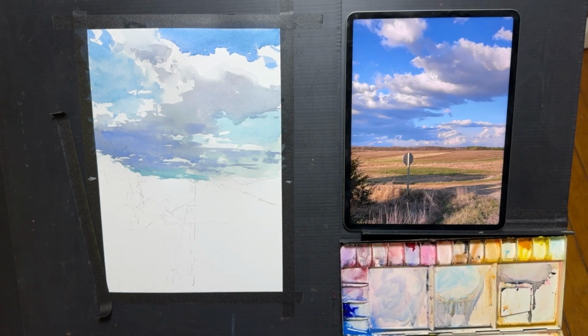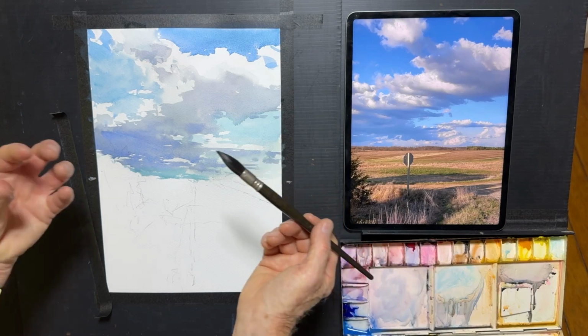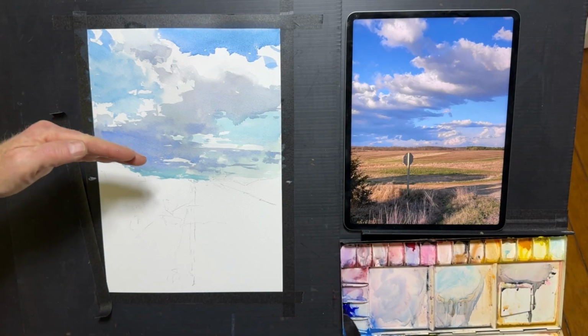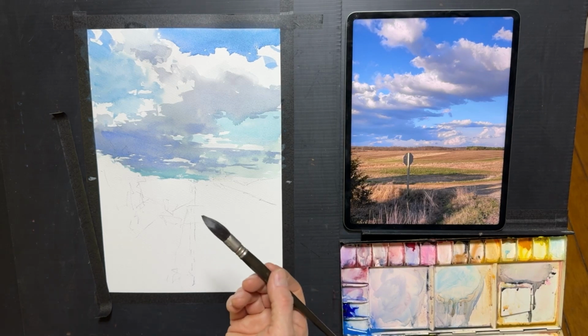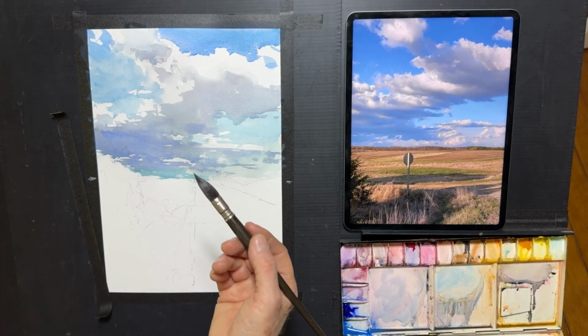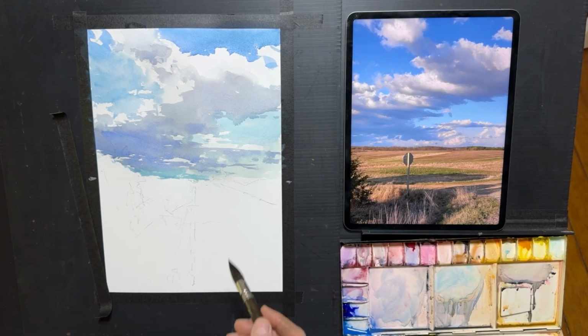So I think we talked about that last week. There's a difference between bringing water to something and just letting them sort of kiss so that the paint that's already there can swim into the wet area, as opposed to you getting in there and physically blending it as if it were an oil or an acrylic or something like that. That's the paint moving itself, or the water moving the paint.